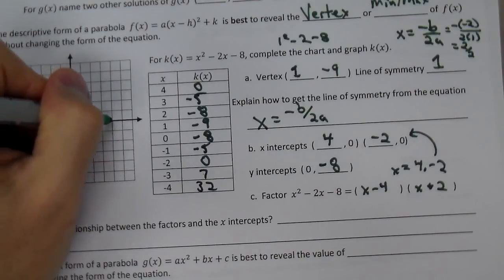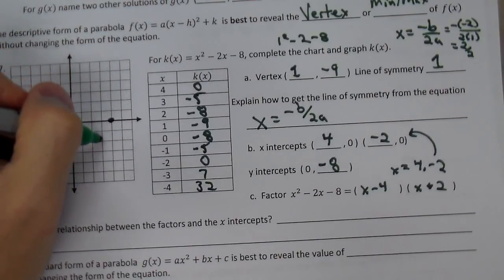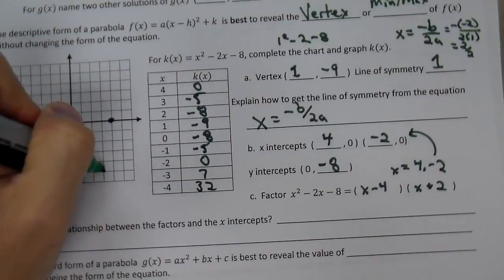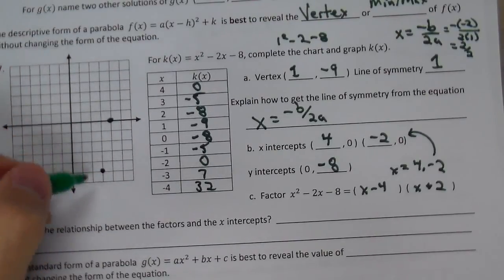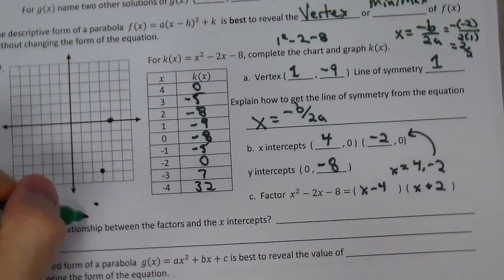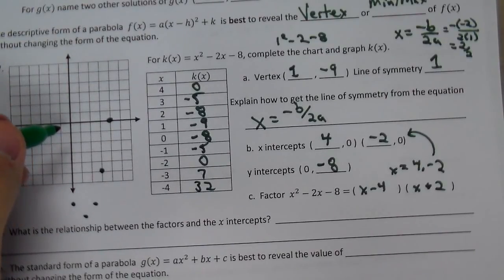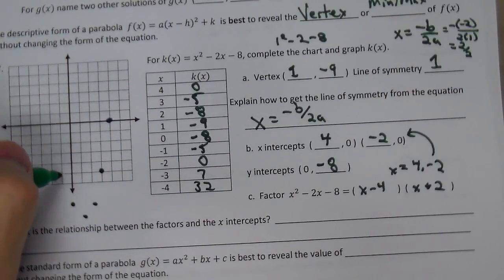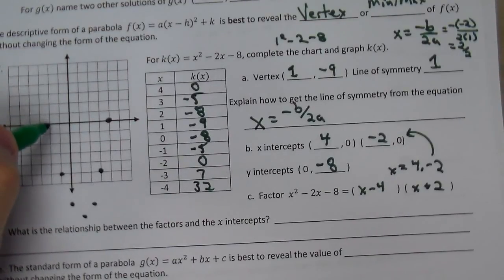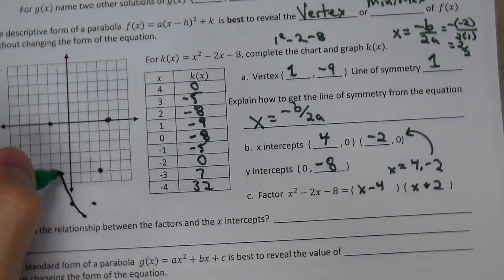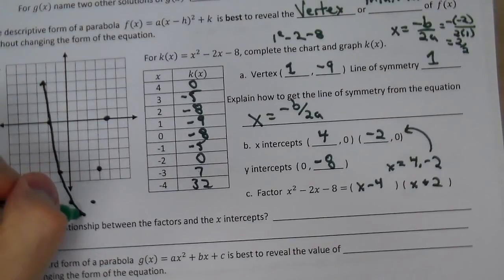Now, we can plot these. We got 4, 0, 3, negative 5, 2, negative 8. We're kind of off the grid here. And we can see this is where the parabola fits.